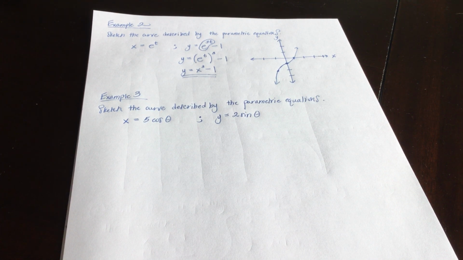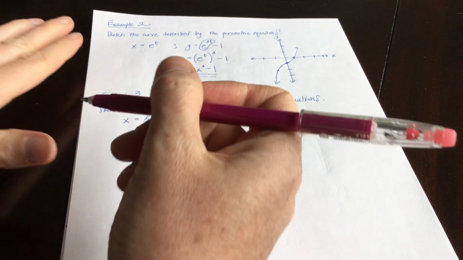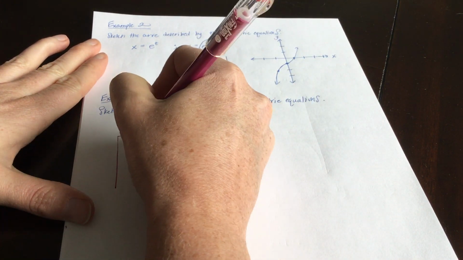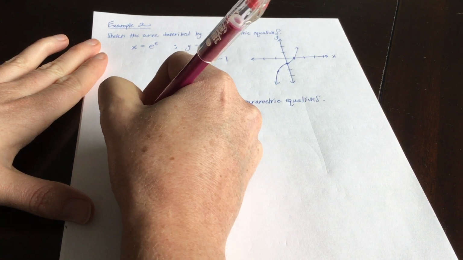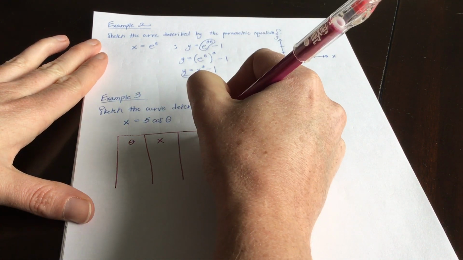Okay, so assuming that you've taken some time to play with this one, I have seen folks be successful with a t-table approach, where for theta, they made a table that looked like this. It looked a lot like this, except the lines were straighter.